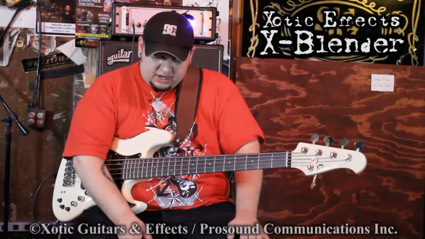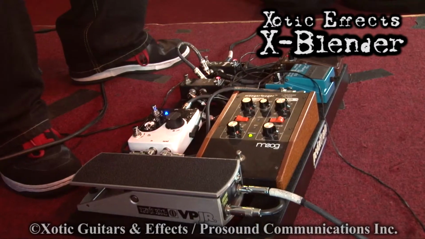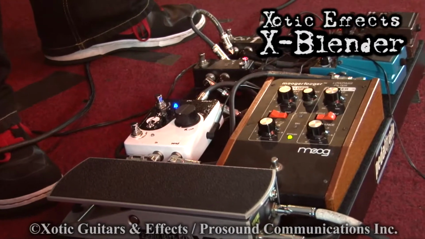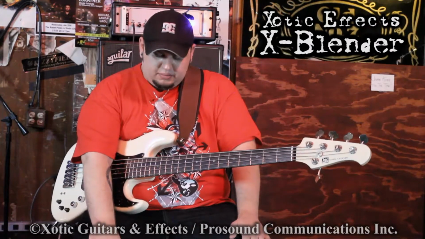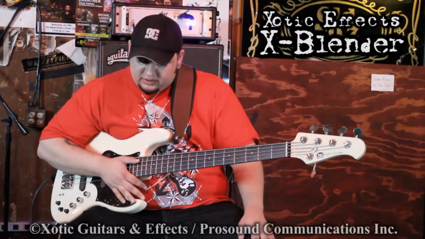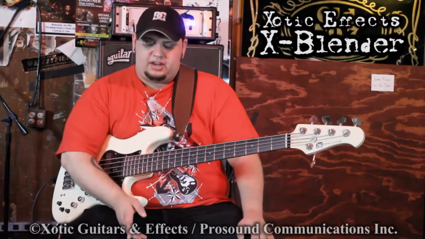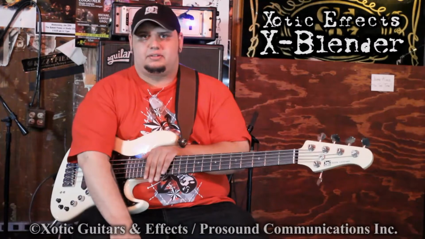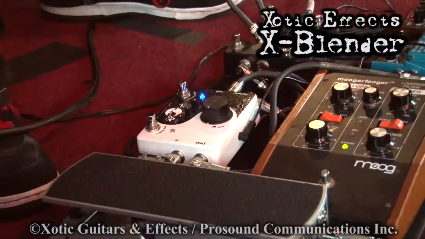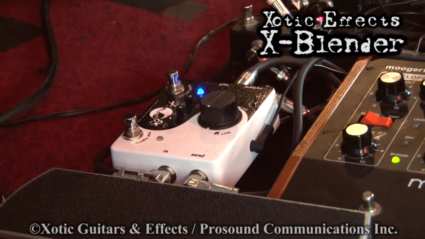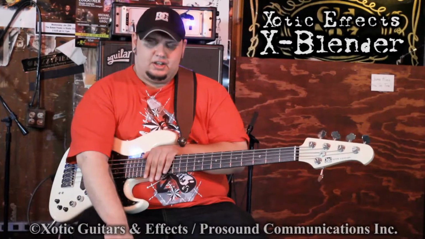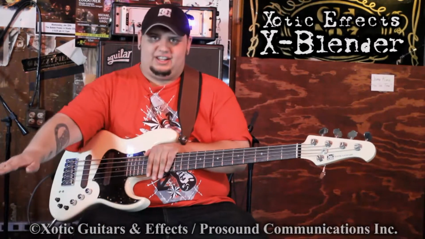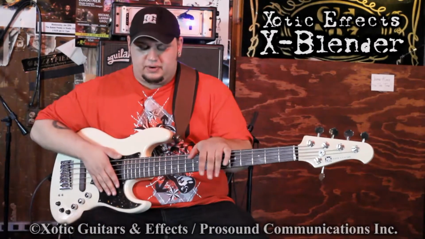The way I have it hooked up right now on my pedal board is in line with my Mooger Fooger low pass filter, which is basically just an envelope filter made by Moog. And really, this pedal, my Moog pedal, would not be usable to me without something like the X Blender for a couple different reasons. One, it's not true bypass. The X Blender is true bypass, so that meaning when I'm not going through it, I'm not going through it at all. You're getting no tone loss from it whatsoever.